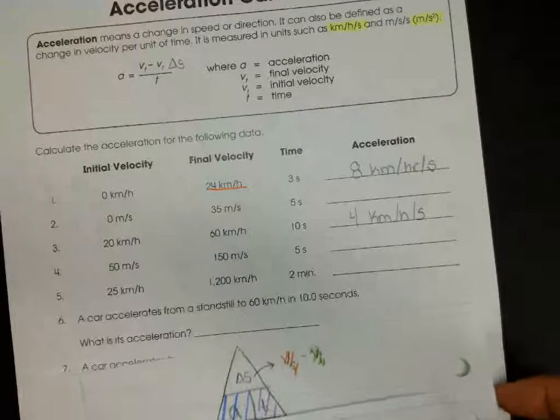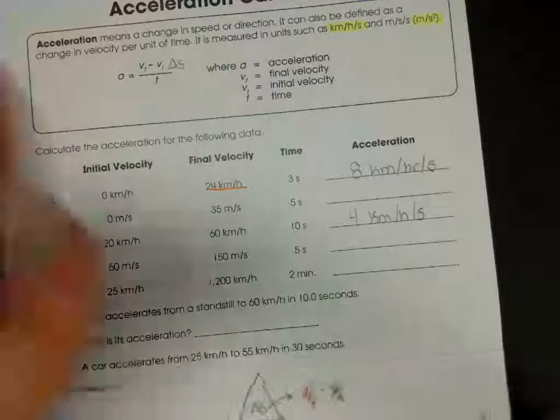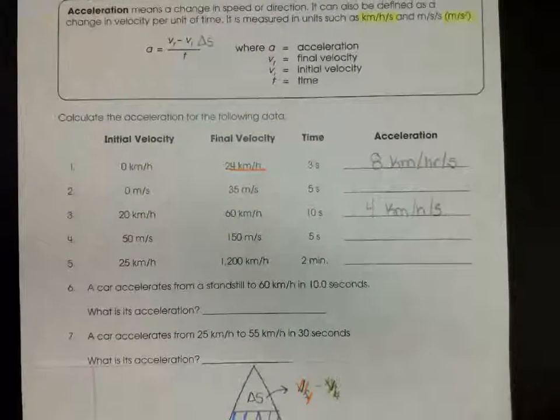All right, so go ahead and use that math to figure out the rest of the problems on the page. If you have a question, feel free to email me and I can work that problem for you.